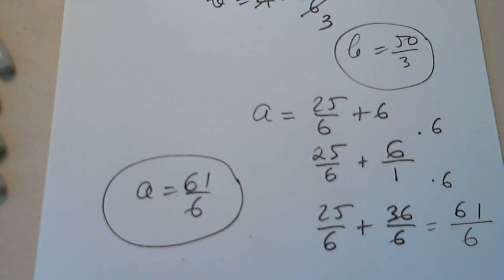Do they always have to have the same denominator to add them together? You cannot add fractions without the same denominator, yes. Add or subtract. Good, we're going to get to adding and subtracting fractions. Okay, let's see what else is here.